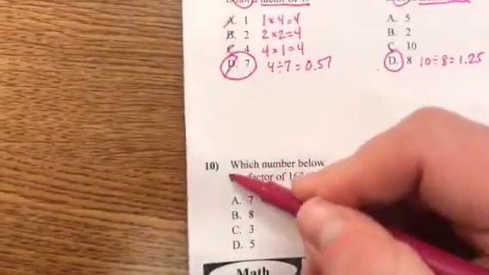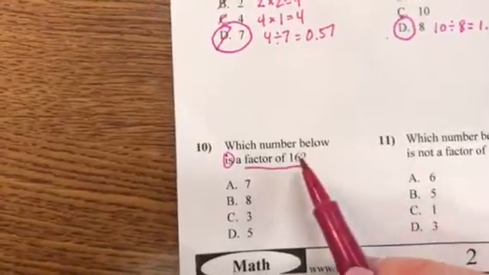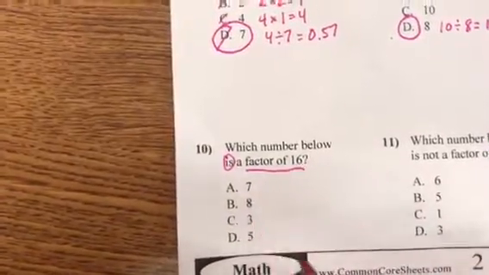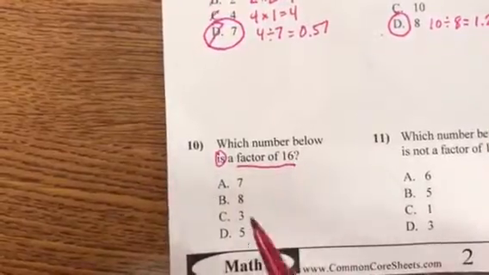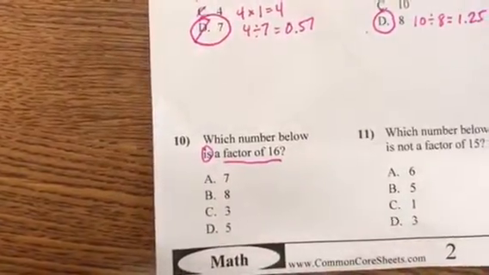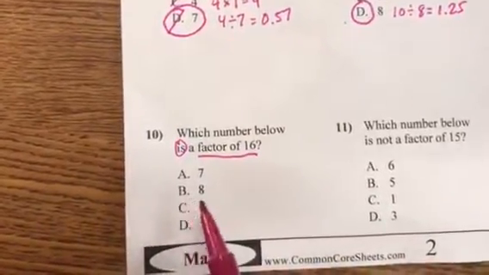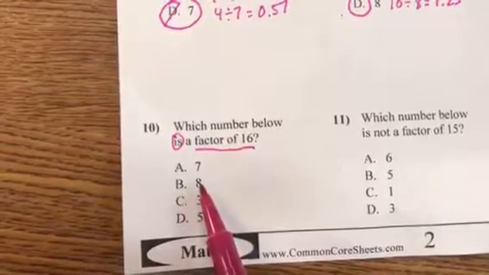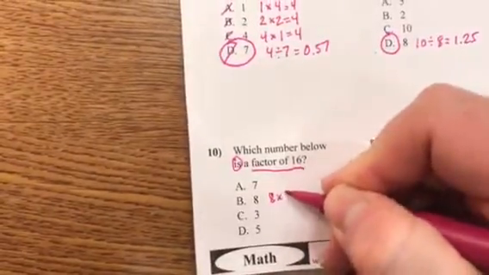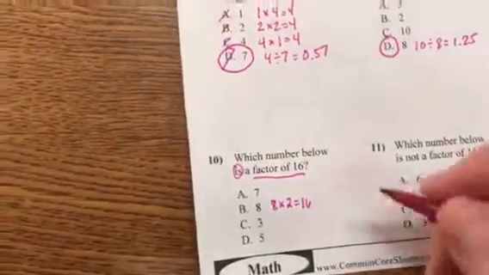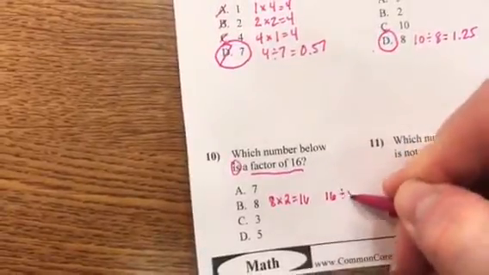All right, and then down here, which number is a factor of 16? So we want to find the one that does work, is a whole number. So we can keep testing. 16 divided by 7, 16 divided by 8, or just ask yourself 7 times what equals 16? 8 times what equals 16? Find the one that works. Okay, so whatever method you're doing, you can choose what works best for you. So right away I know 8 times something equals 16, so that's my answer. So I can either show this proof, or if you're doing the division method, you would have 16 divided by 8 equals 2 as your proof of which one works.